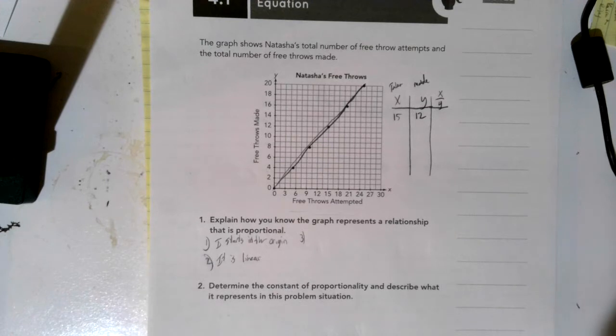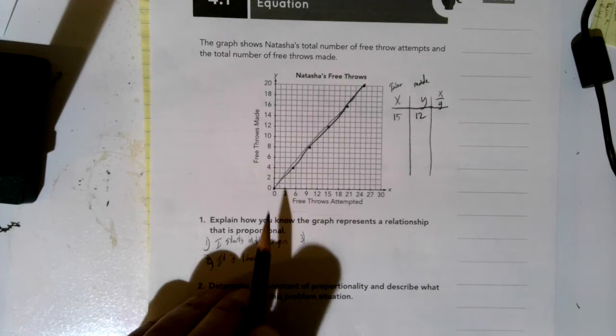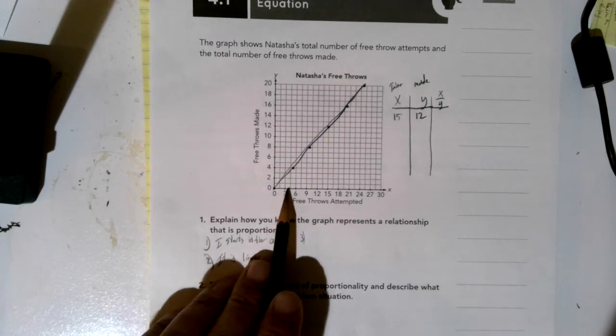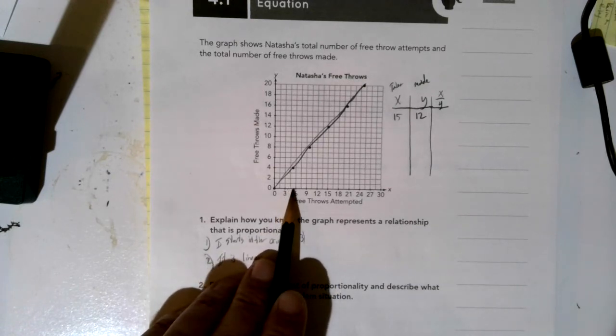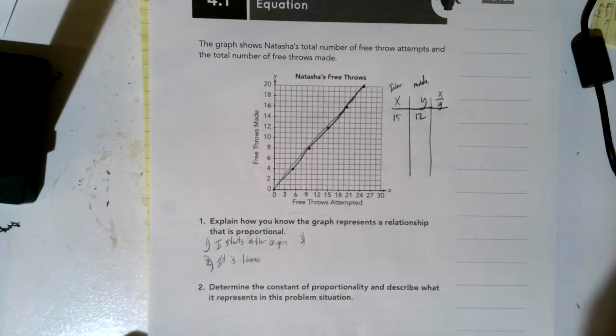If I take what looks to be 3, 4, 5, 6, it's kind of hard to tell. Really hard to tell on this, isn't it?